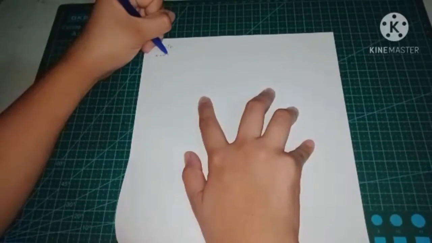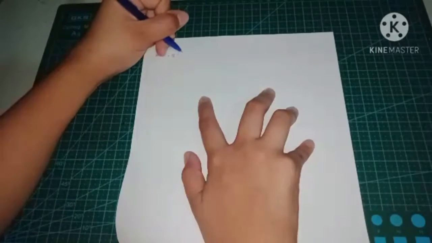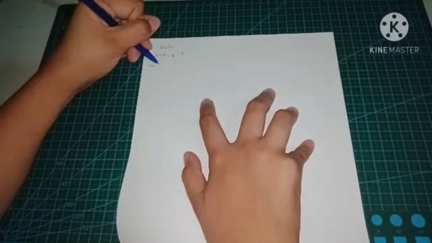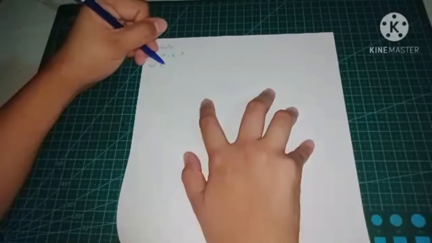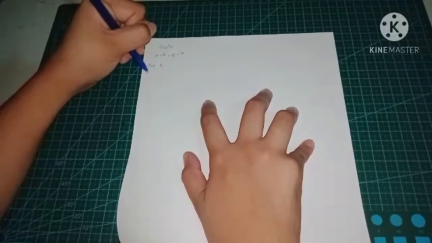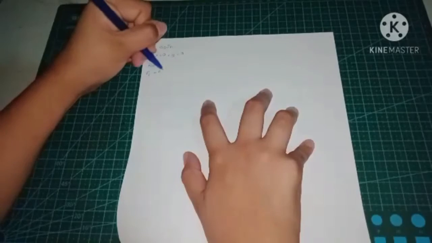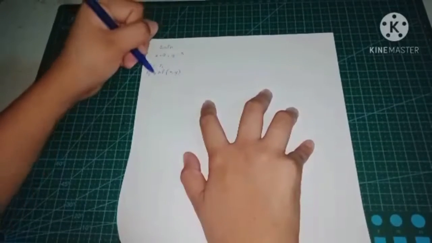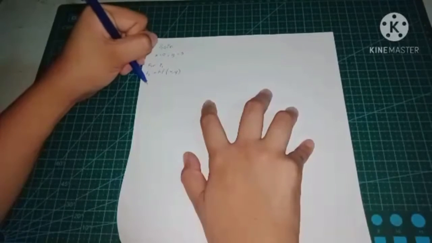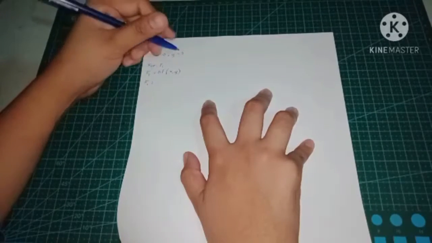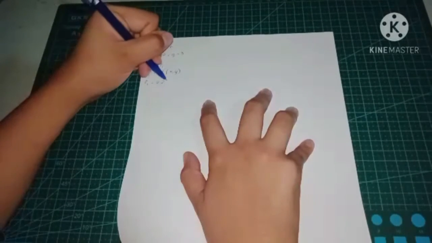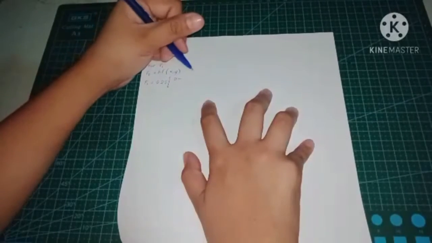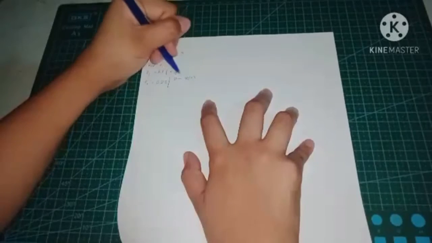X is 0 and y is 3 from the given. So for f1, f1 is equal to hf of x, y. This is the formula that we will use. I mean, the one we will solve together. Let's insert the values of x and y.